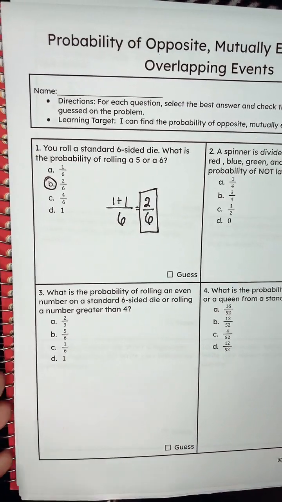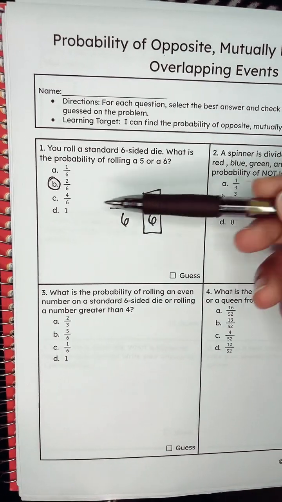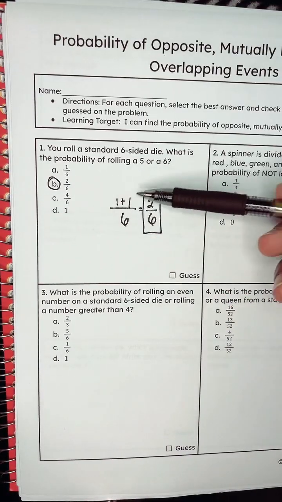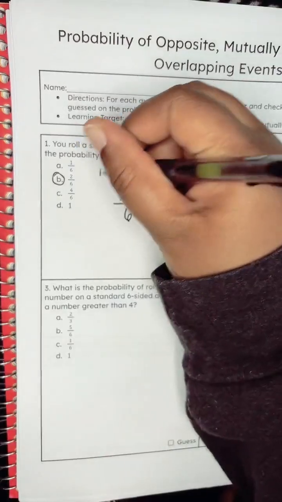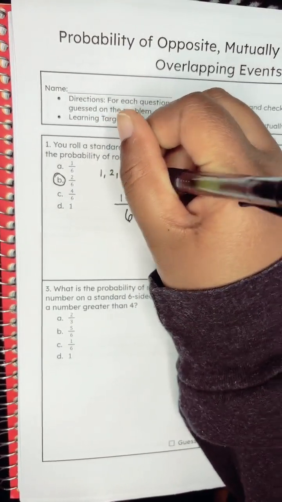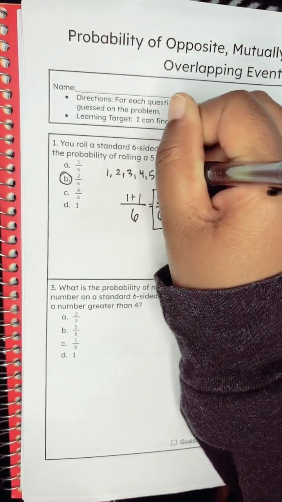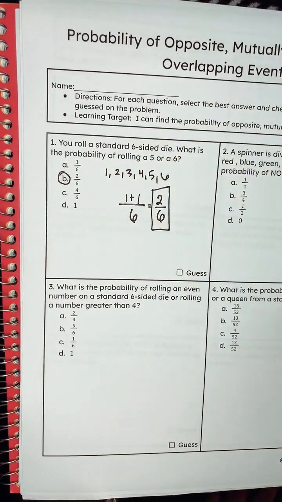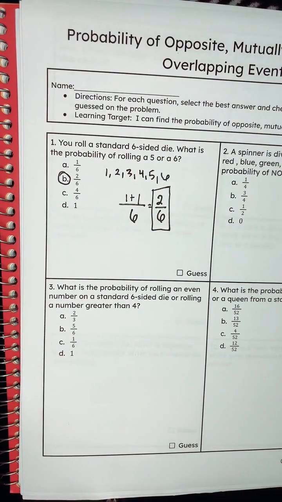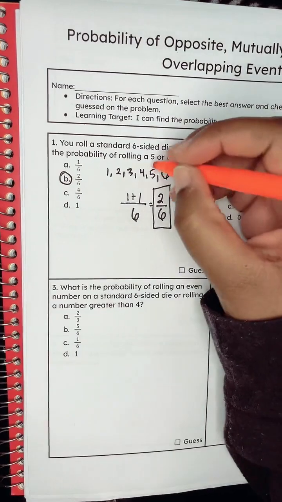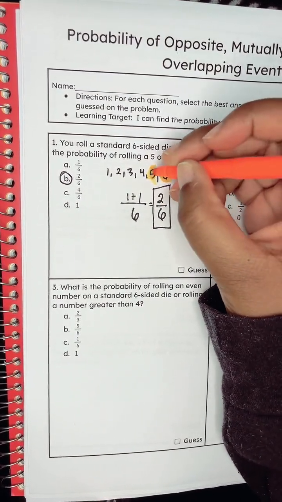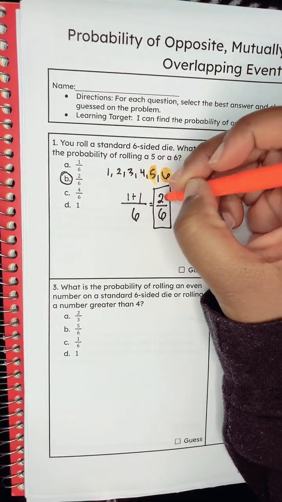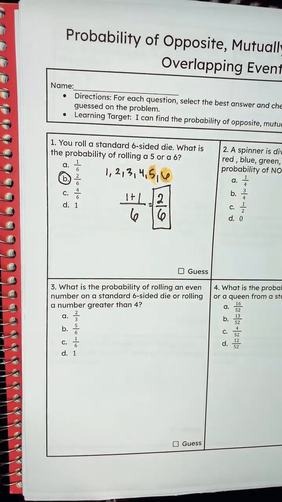Okay, so does this make more sense? Why it's not just 1? Because remember there's 6. So what they're saying is there's 6 numbers. 1, 2, 3, 4, 5, 6 on a 6-sided die. If you're going to randomly pick a 5 or a 6, that's only 2. You only have 2 options out of the whole entire 6.